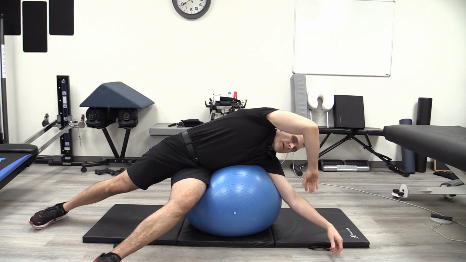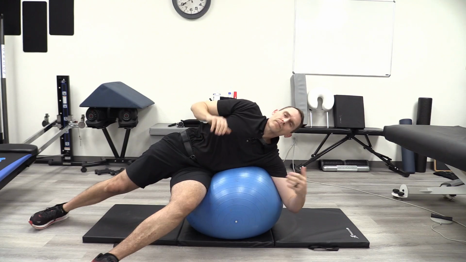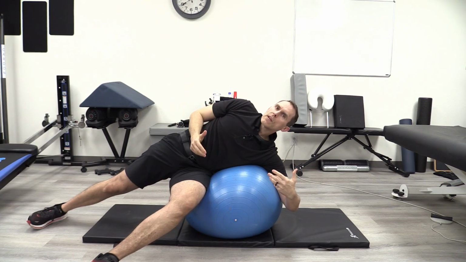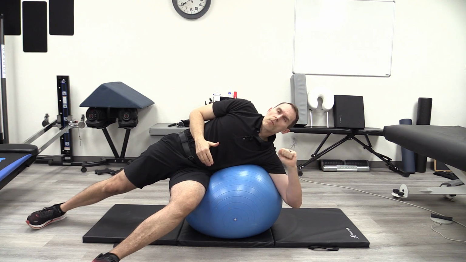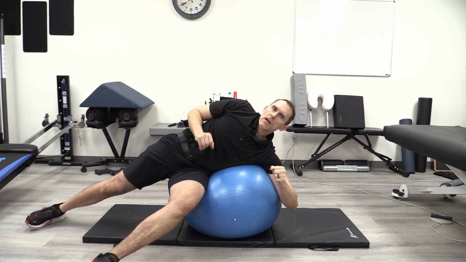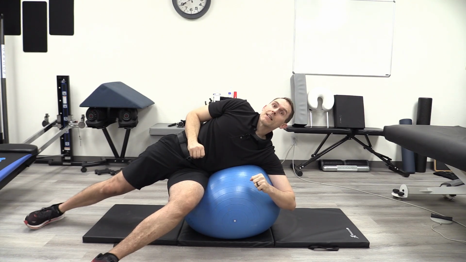So I'll repeat this, oftentimes doing side bend stretching up to 60 seconds. And then of course, we will do the other side. Now after doing this, we can recheck rotation, the sidelying rotation assessment. Oftentimes there'll be more range of motion, and that's considered a successful contributing stretch.